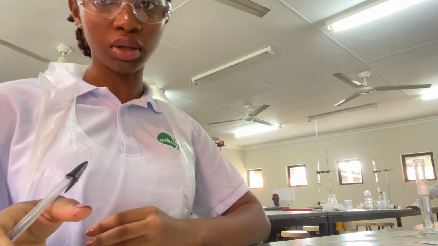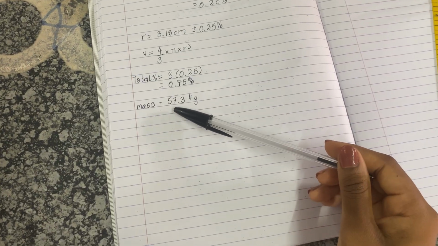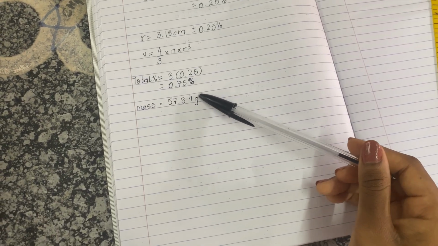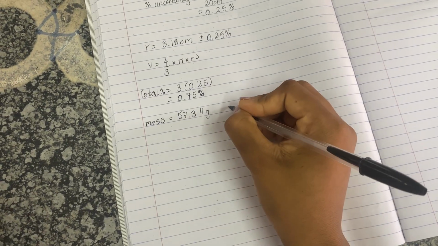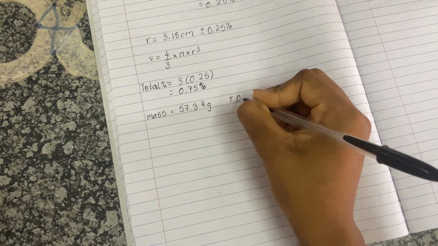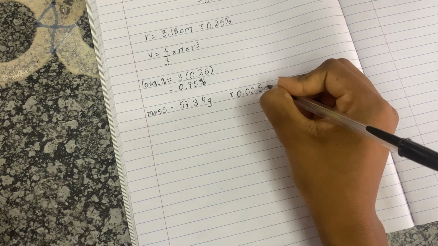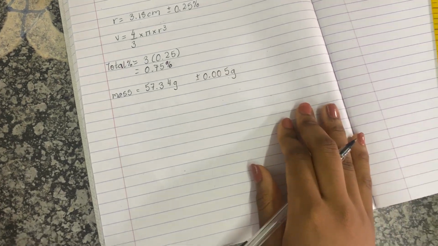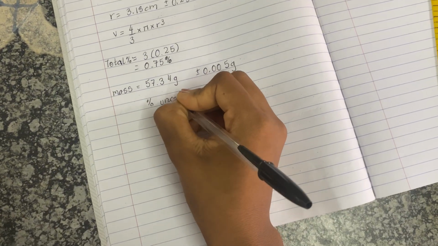To have the total uncertainty of the density of the ball, we have to calculate the uncertainty in mass as well. Since the mass of the ball is 57.34, the uncertainty of this will be plus or minus 0.005 grams.